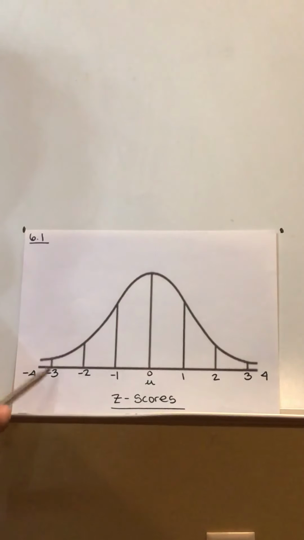Now you see there's a number line at the bottom. That number line consists of something we call z-scores. Z-scores are standardized numbers that are designed to fit on this particular bell. So you can do a bell curve for any data.